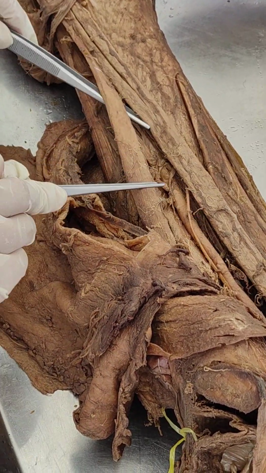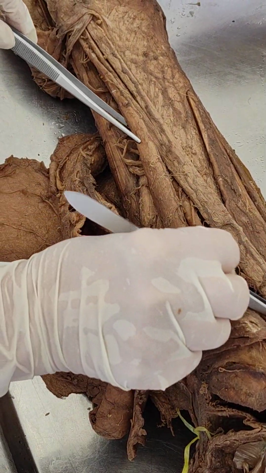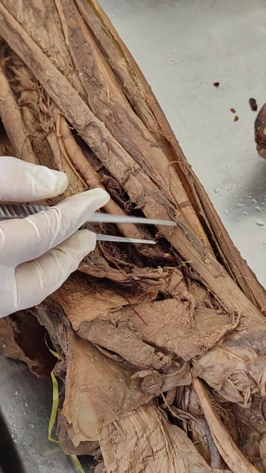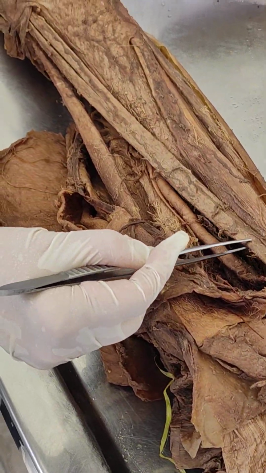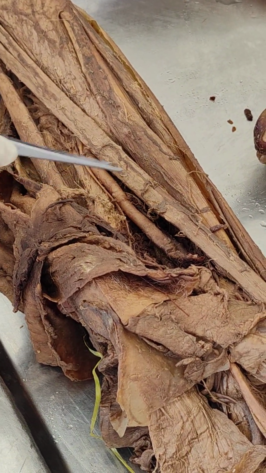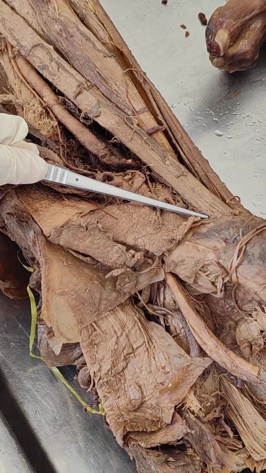If you notice here, you can find an inverted triangle that we call the femoral triangle. In this femoral triangle, it is laterally bounded by the sartorius, medially bounded by the adductor longus, and the base is superiorly formed by the inguinal ligament.